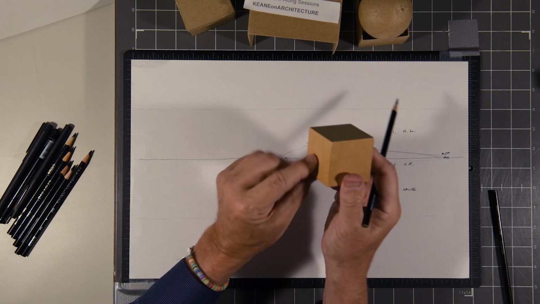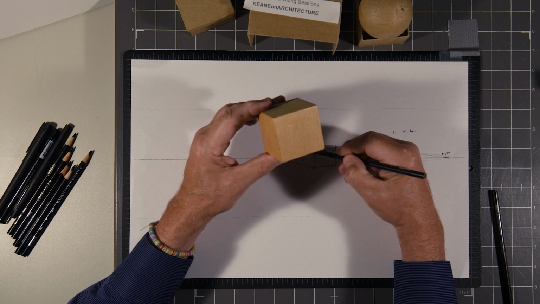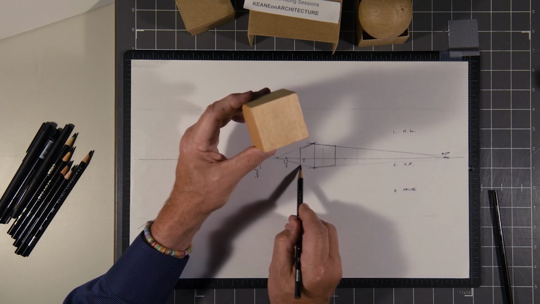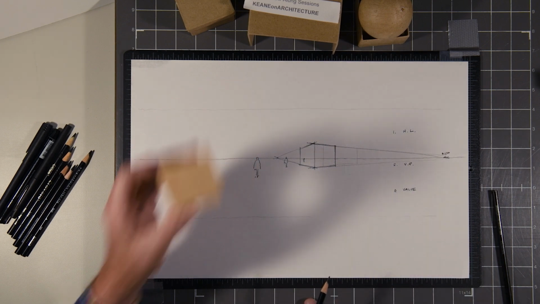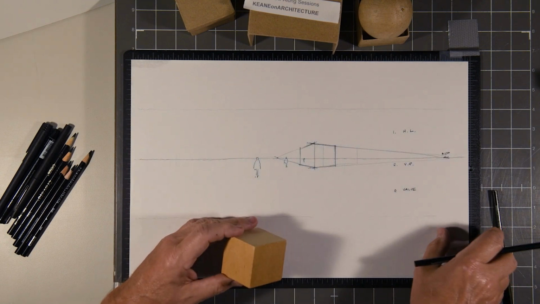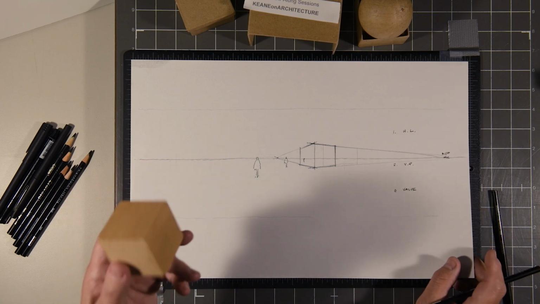Same is true for the left side now. We're going to move over here and try to find that key point as a reference that looks cubic to us. So now, with a matter of a minute or two, we've created a three-dimensional form on a two-dimensional plane. So that's the illusion of perspective.